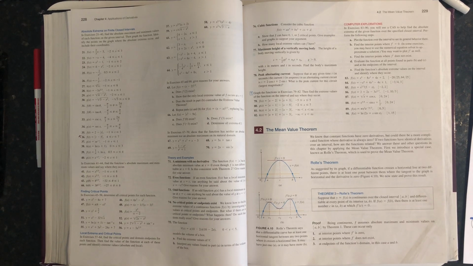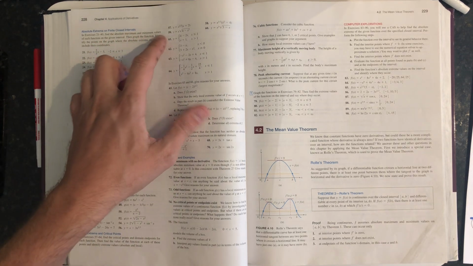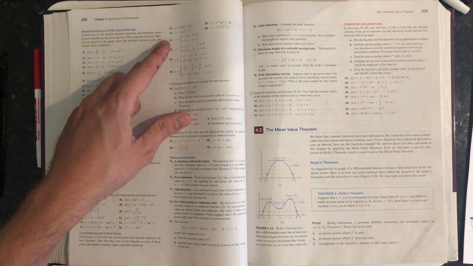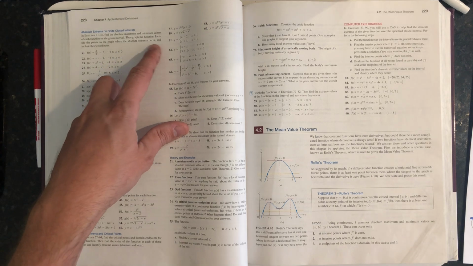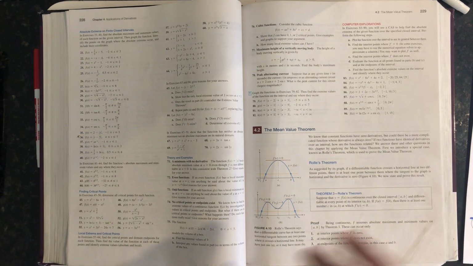Let's do problem number 36 on page 228 as an example. Find the absolute maximum and minimum values of each function on the given interval. Then graph the function, identify the points on the graph where the absolute extrema occur, and include their coordinates. So we need to find the absolute min, the absolute max, and then also think about where they occur on the graph.